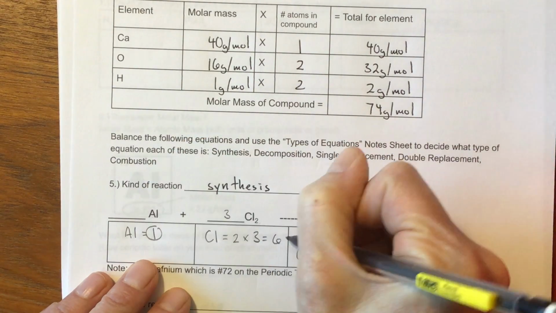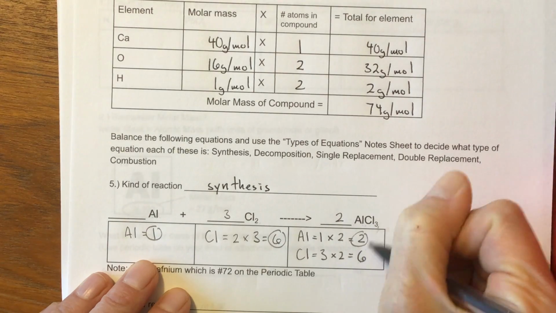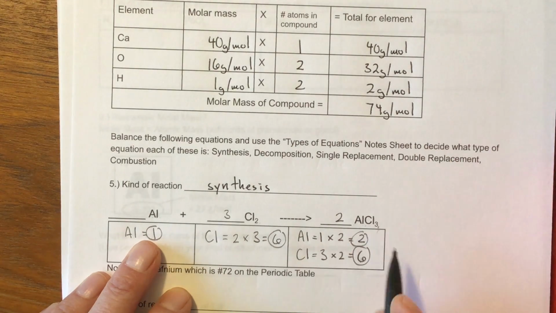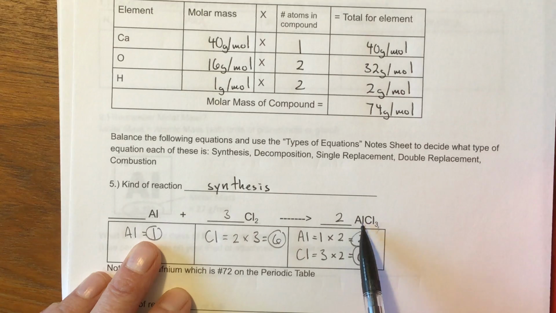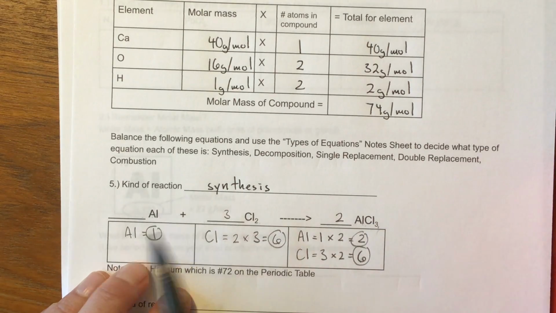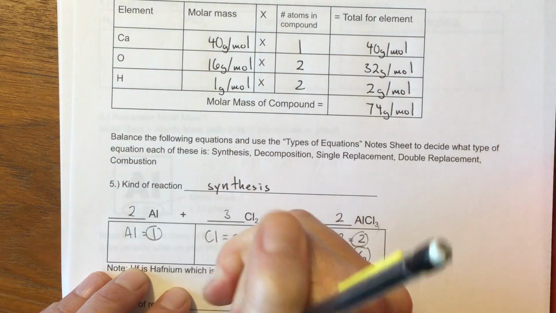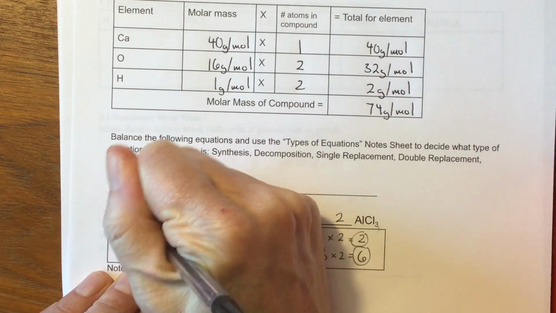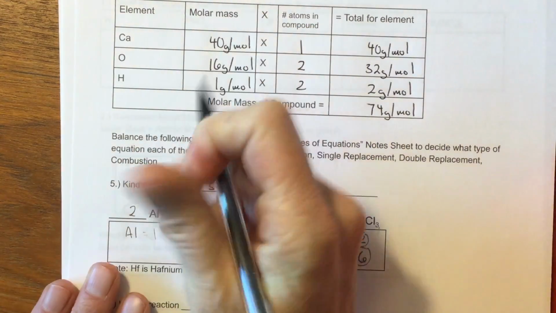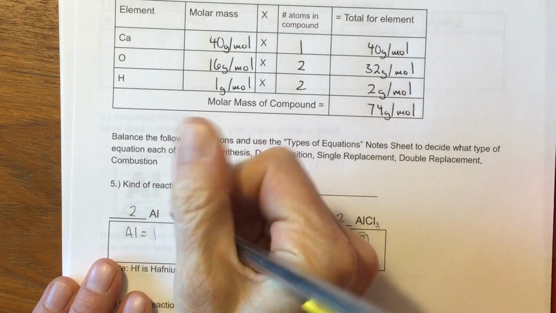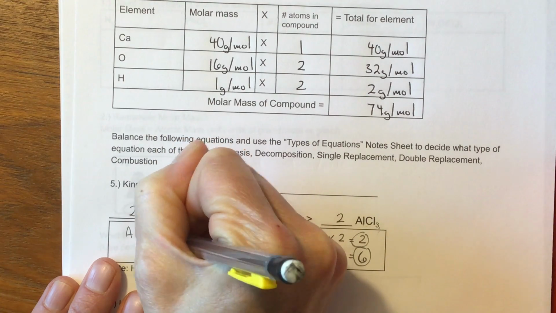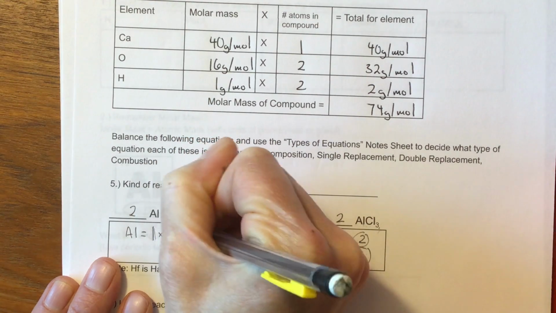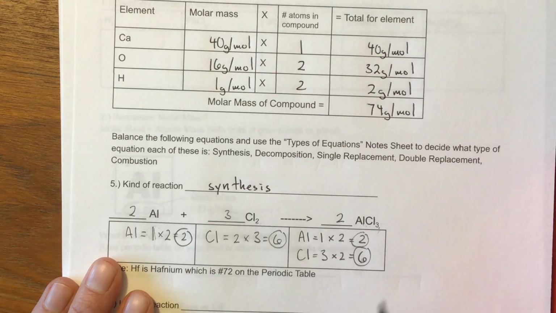So that's going to be times 3, and then that will equal 6. I'm going to circle my finals for each of these compounds, and wait, I just noticed a problem. My aluminums are not the same. I'm going to have to add a 2 in here, and that's why I balance things in pencil, because sometimes I get ahead of myself. So there I go, times 2 equals 2, and now my equation is balanced. You guys can check me on that. Okay, same number of atoms of each element on either side.